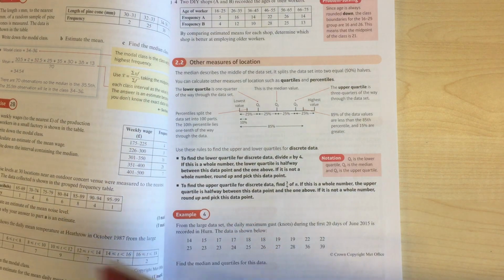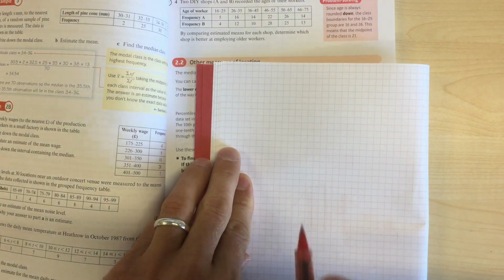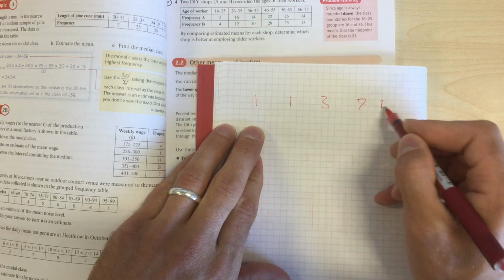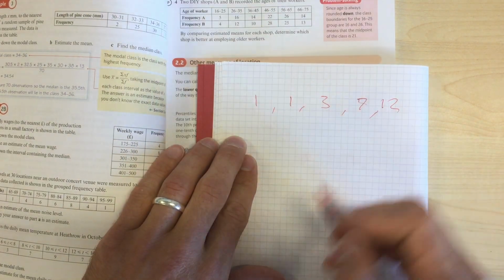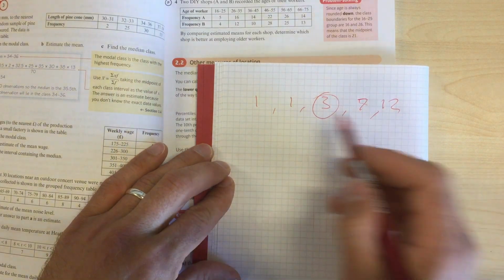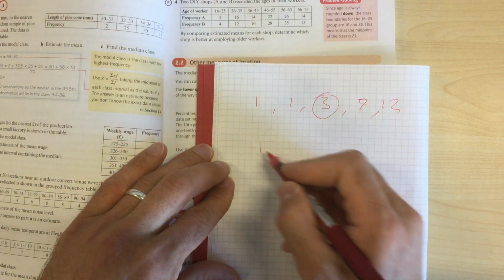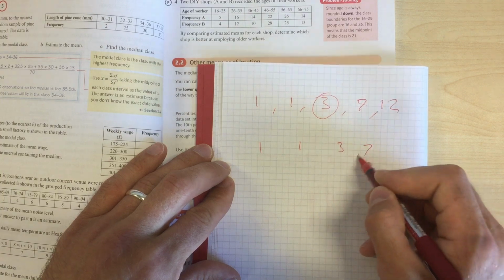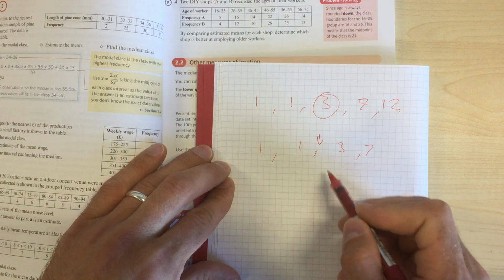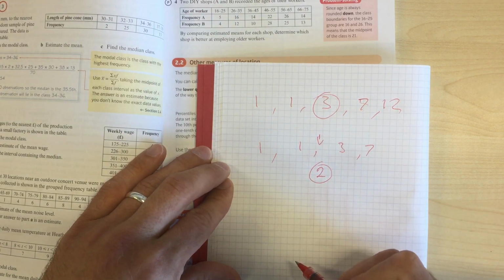Now, if we're dealing with discrete data, you'll be familiar with this sort of idea, that if I have, let's say, 1, 1, 3, 7, 12, there's my 5 bits of data, the median would be 3, wouldn't it? Okay, so it's a piece of data that's in the middle when you put it in order. But if I had 4 bits of data, 1, 1, 3, 7, then the median would be halfway between 1 and 3, so the median would be 2, okay?